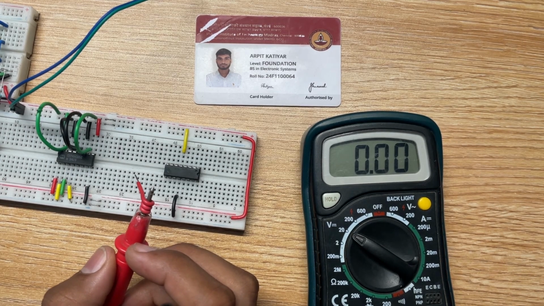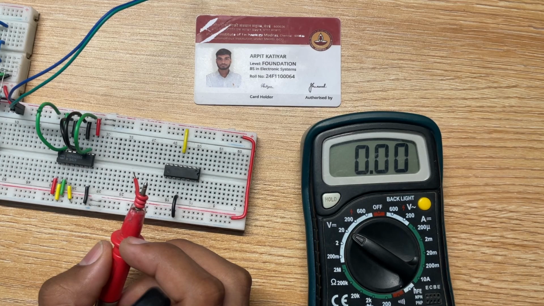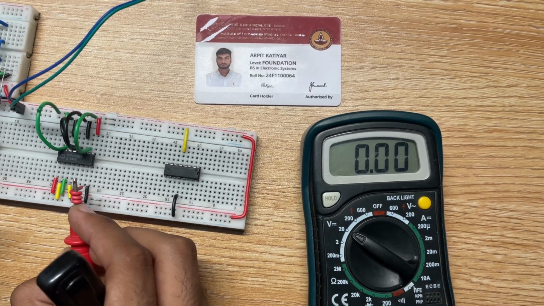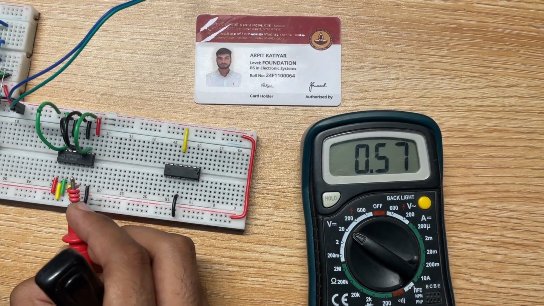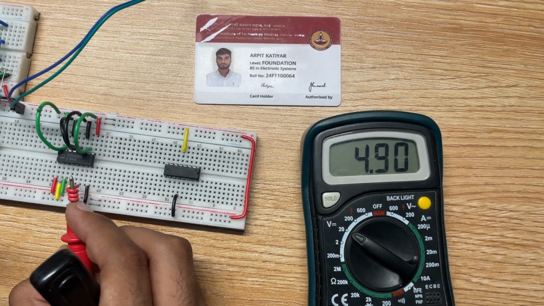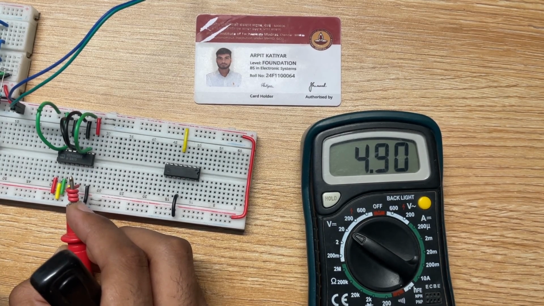According to the functioning of the comparator, I should get VCC, that is 5 volt, at pin 6, and 0 at pin 5 and pin 7. So let's check. Now pin 5 is 0 and pin 7 is 0. Now you can see pin 6 is VCC. A is equal to B, that's why I am getting the exact output, VCC on pin number 6.